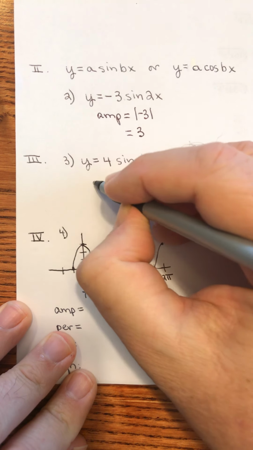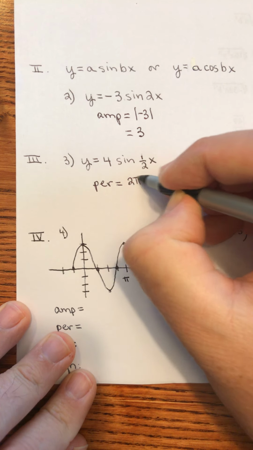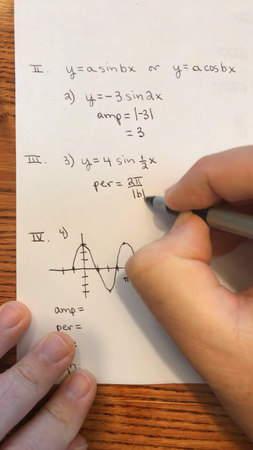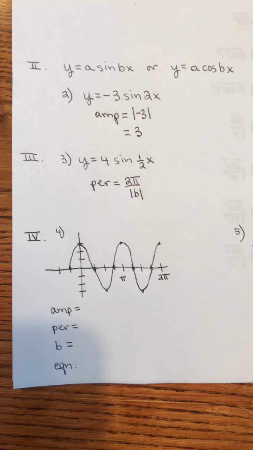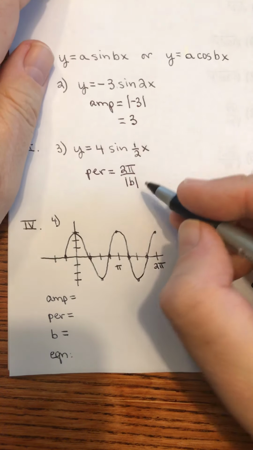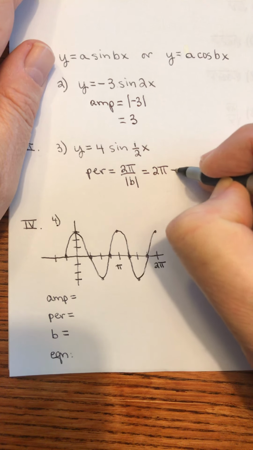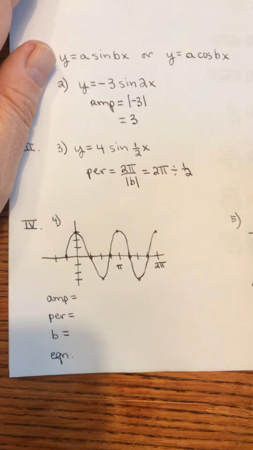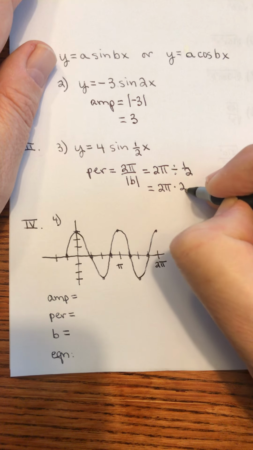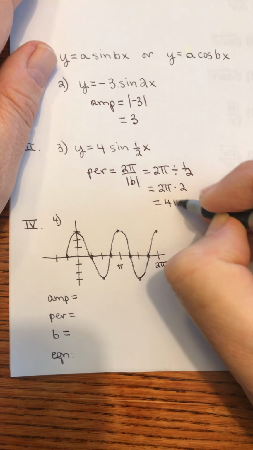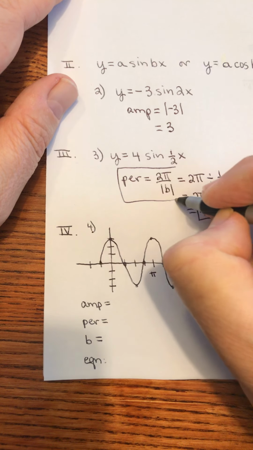All right, in these same equations, the b value is what I'm going to use to find the period. The period of a sine or cosine curve is 2 pi divided by the absolute value of b. I notice some of you make a mistake on the homework. The period is never ever negative, it's always positive. Because this is a fraction, I'm going to rewrite it in this form. And then we learned a long time ago, keep, change, flip. And that would give me a period of 4 pi. So remember this formula right here to find period.